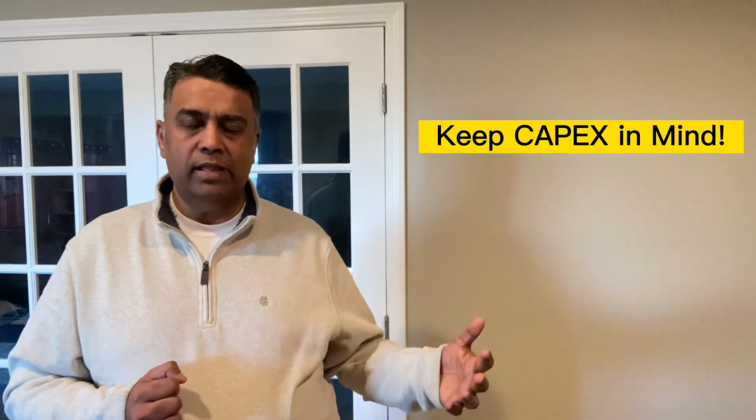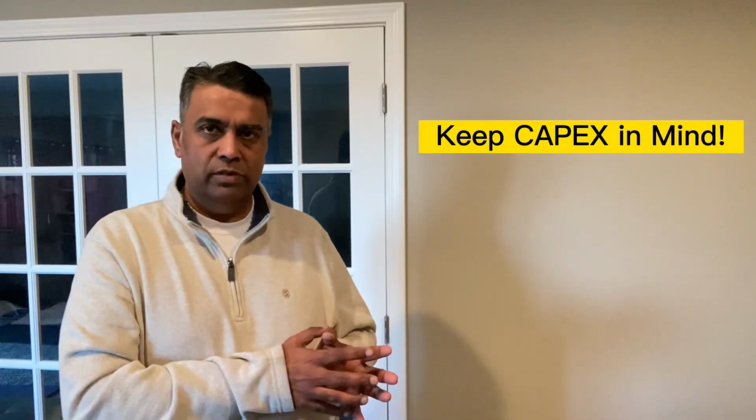So folks, keep this in mind when you're underwriting properties. Always look at the capital expenditure which you might encounter. By doing that, you make sure that the cash flow which you receive is safe and not affected by any big ticket items or big expenditures which may come your way.